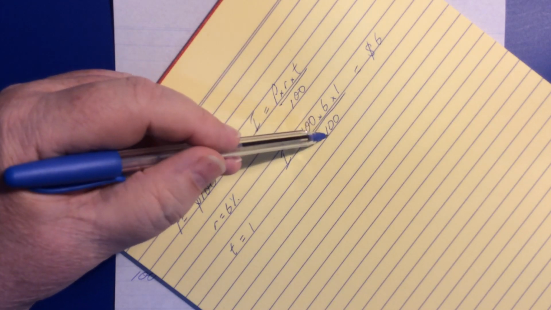If it's 6.5, it's 6.5. Times time, which is 1 year, 1 over 100. And the answer that we get is $6. Handily these two numbers cancel, and so the answer is 6 times 1, $6. Okay, now hopefully that was clear.